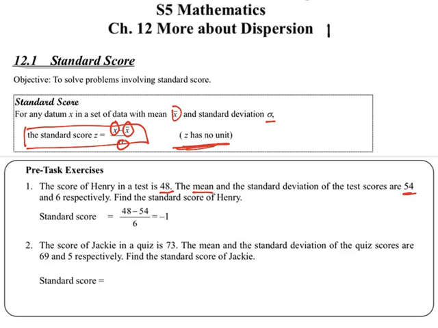So we use 48 minus 54 and then divide by the standard deviation, 6. Remember, when you use the calculator, press the numerator first and then EXE, and then divide by 6. Then you can get -1. That means he is below the average.